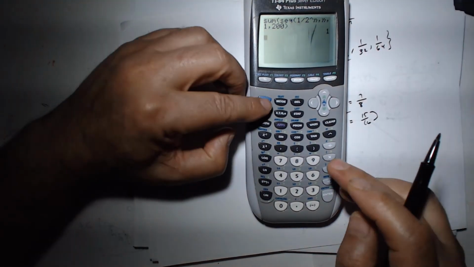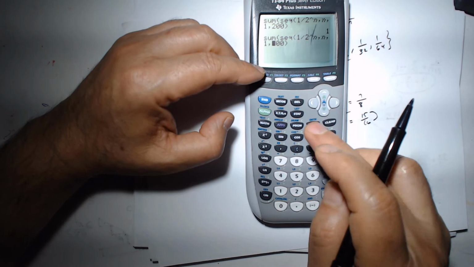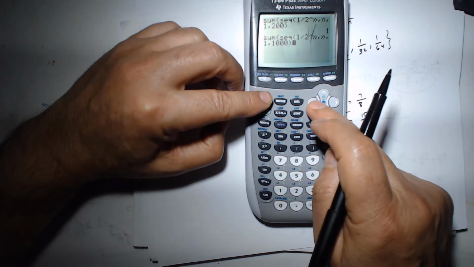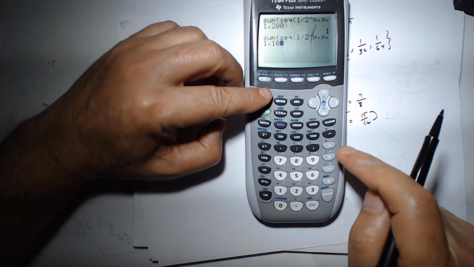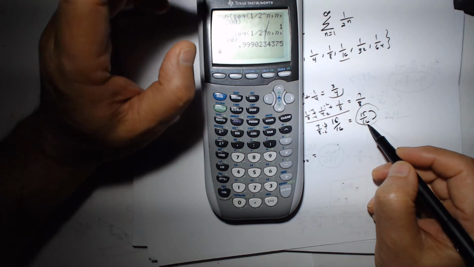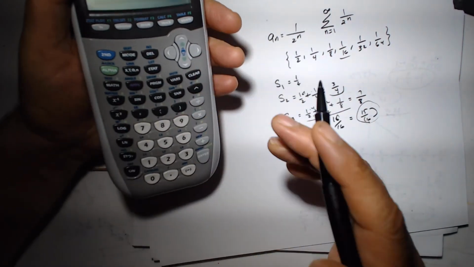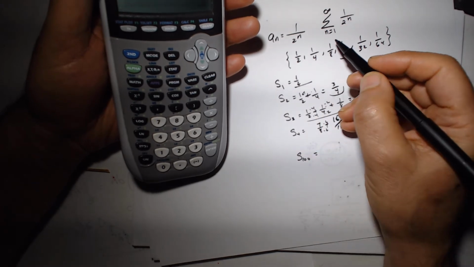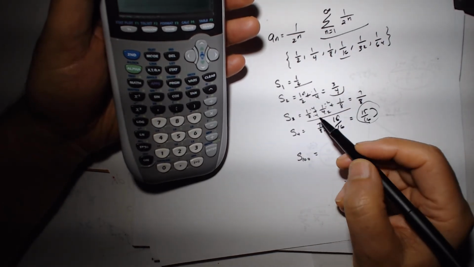Let me see what happens if it was 10. Oh, that's right there.